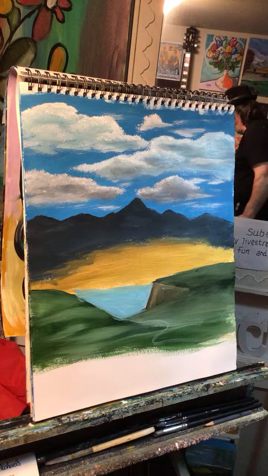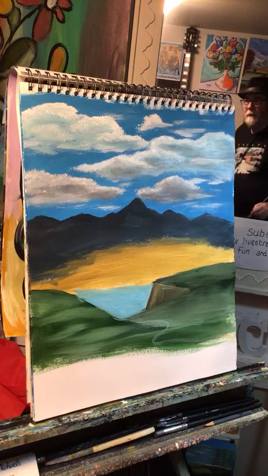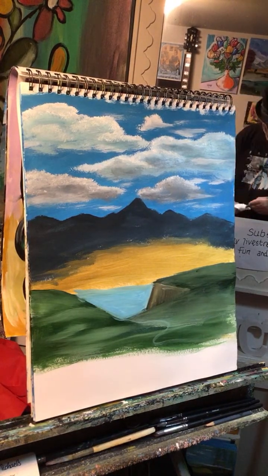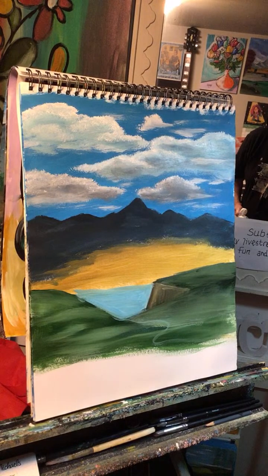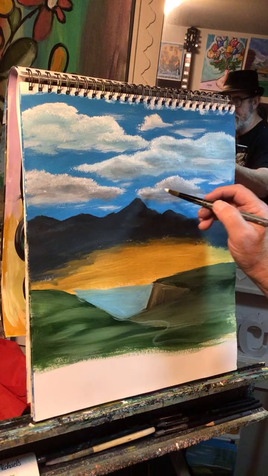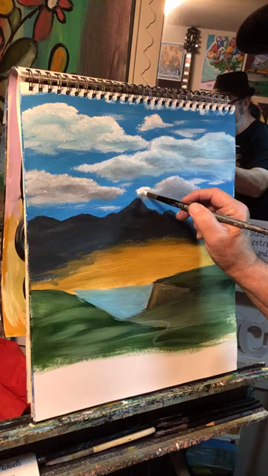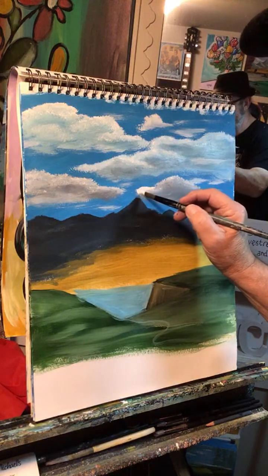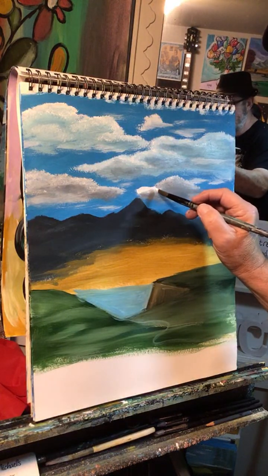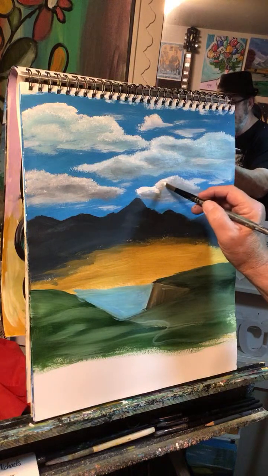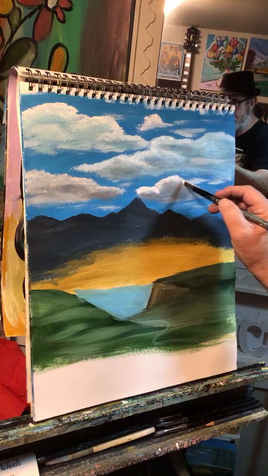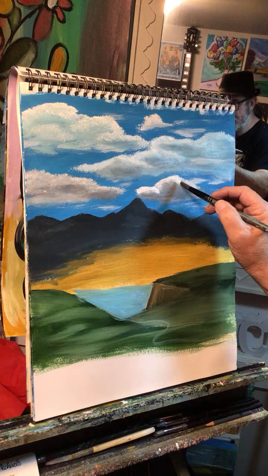I'm going to lighten up the clouds a little more now. I kind of want to smooth them out a bit. Let's see if this looks good. Like have brush up there instead of that.